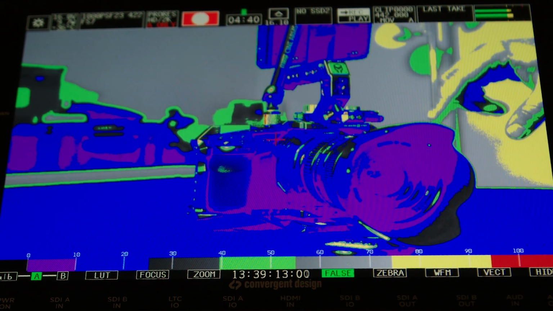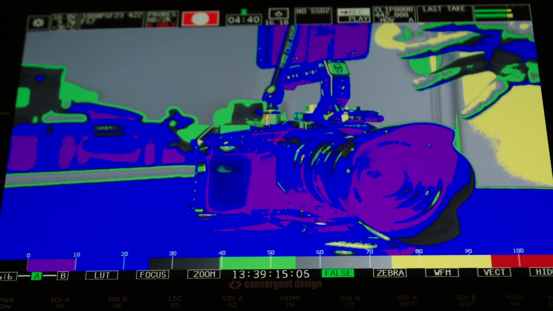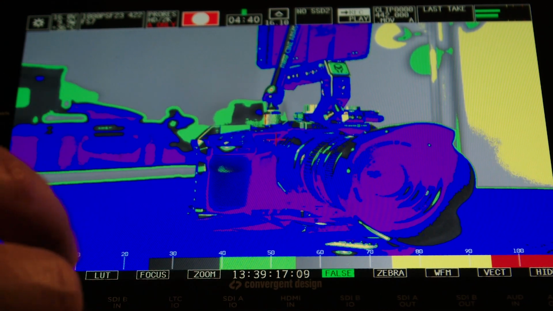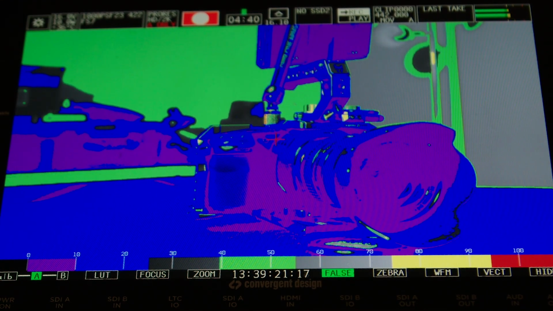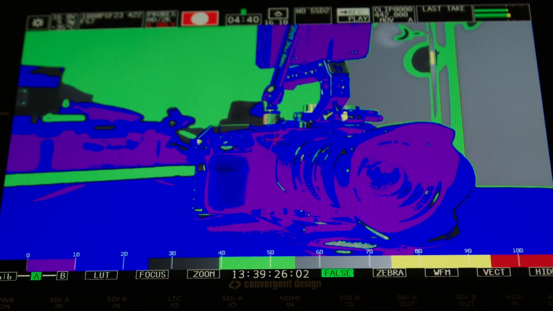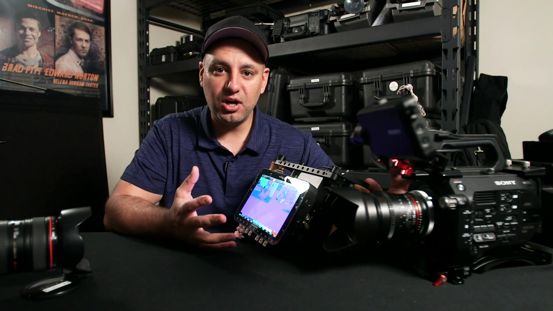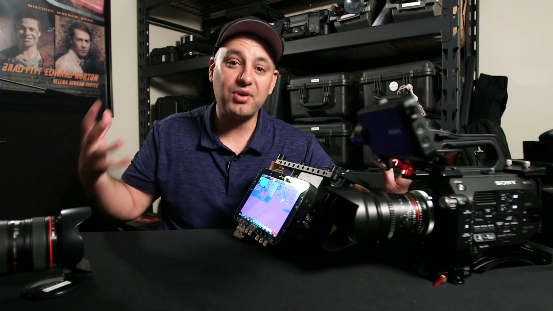For example, if I wanted to make this camera pop a little bit more with color, I know that it's around the purple and blue range underexposed, but it is a black camera. But if I wanted to put some highlight to it, I could do that with a little light or change my exposure on camera. So that's basically false color simplified in a way that is practical on a shoot.